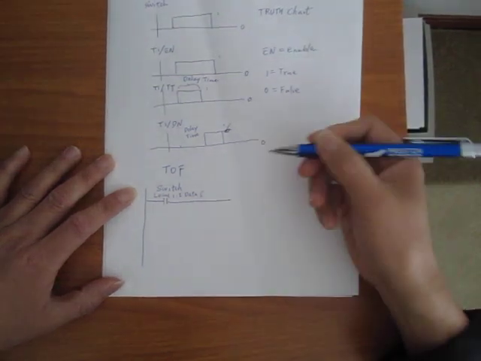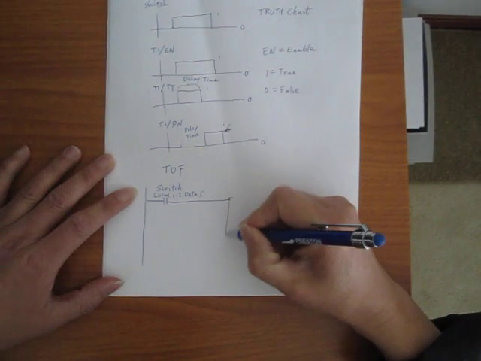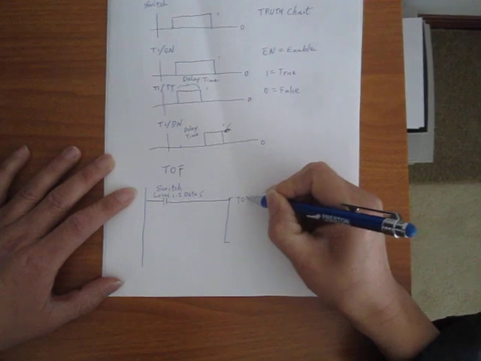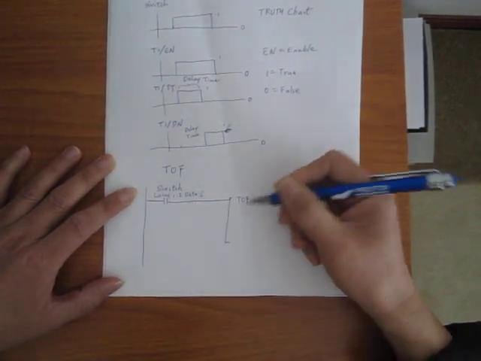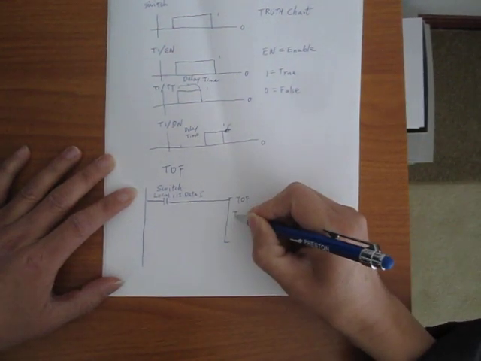Then you drag this TOF here, and the computer will automatically give you this information.